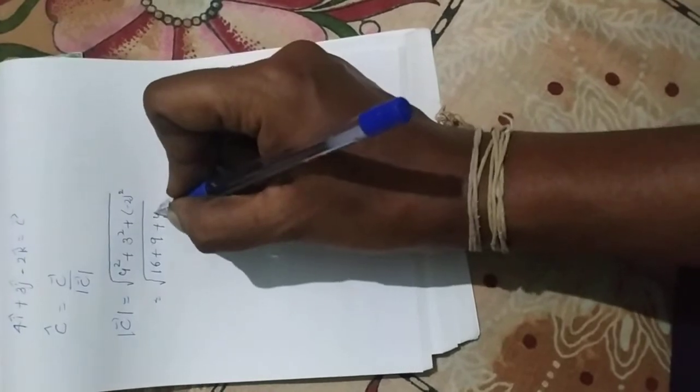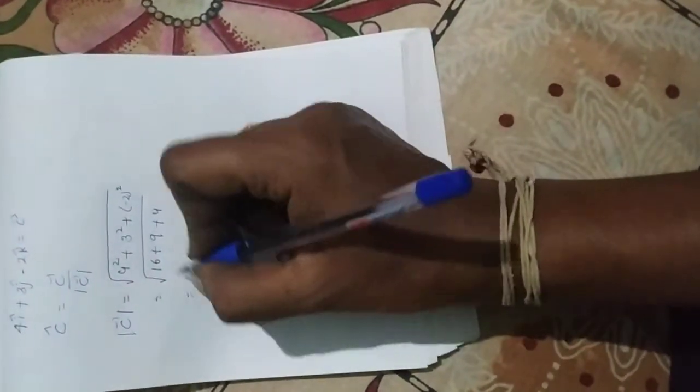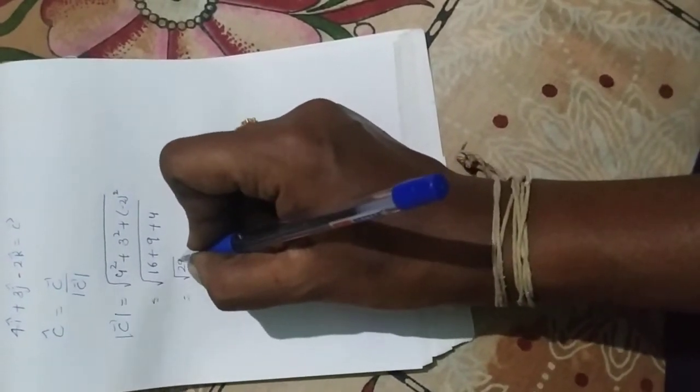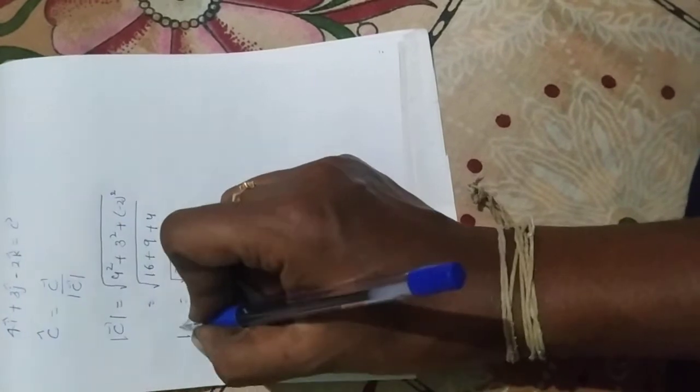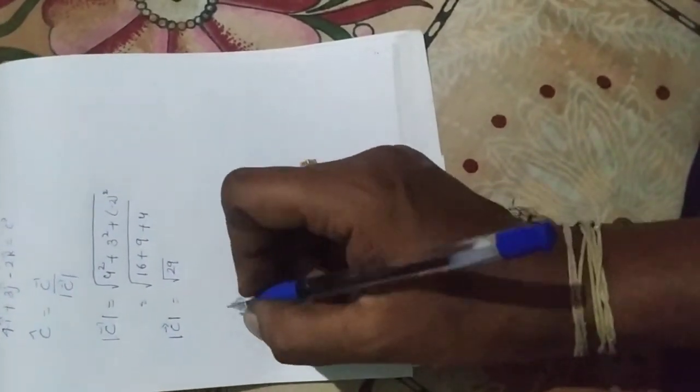Don't write it as minus 4, it is plus 4 only. So 16 plus 4 is 20, 20 plus 9 is 29, therefore this is root 29. This is the magnitude of the sum of the given two vectors.